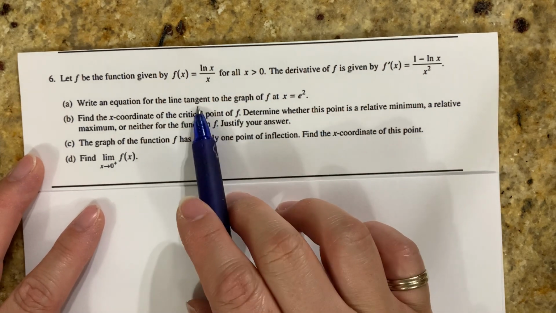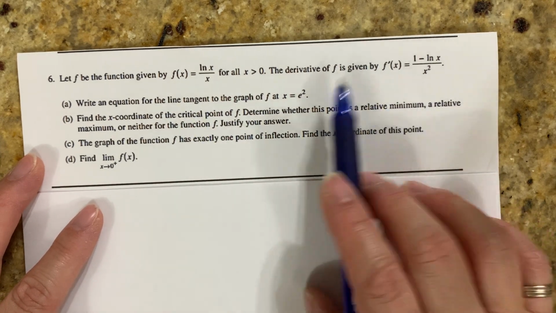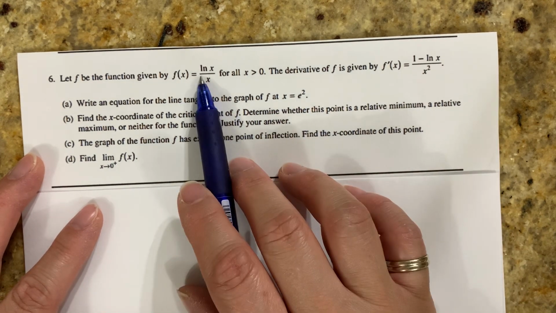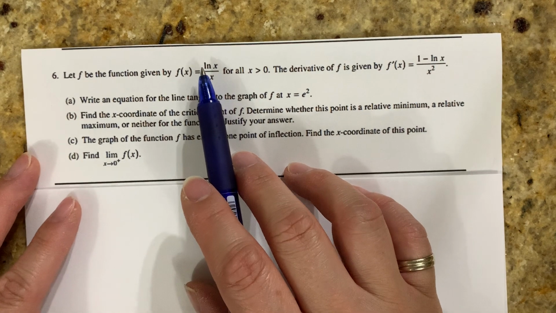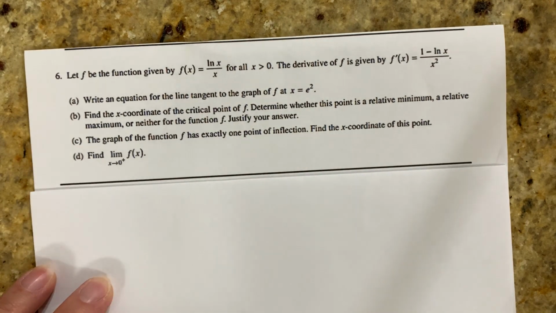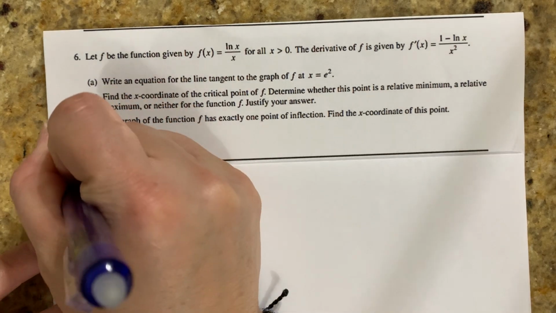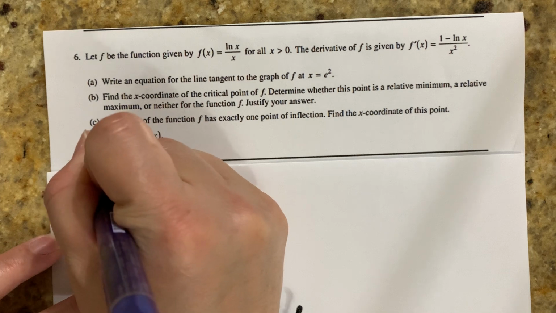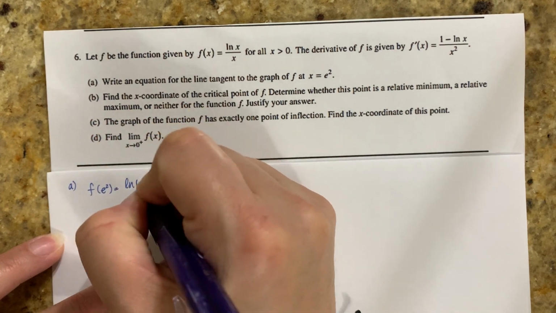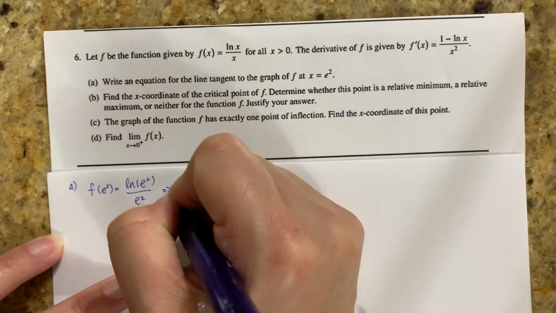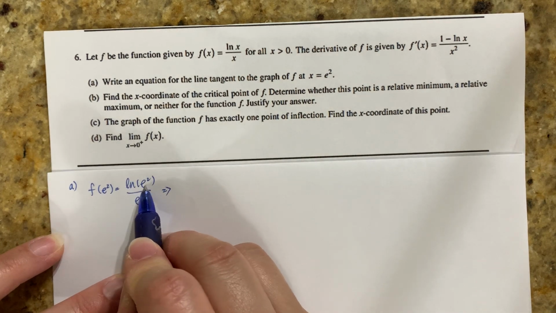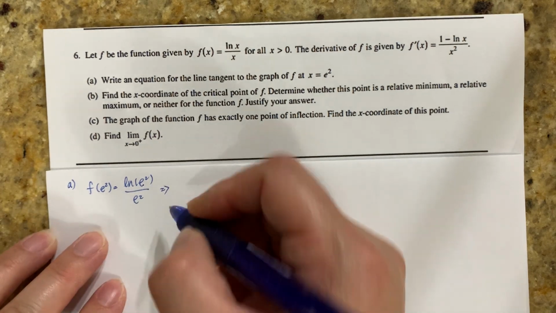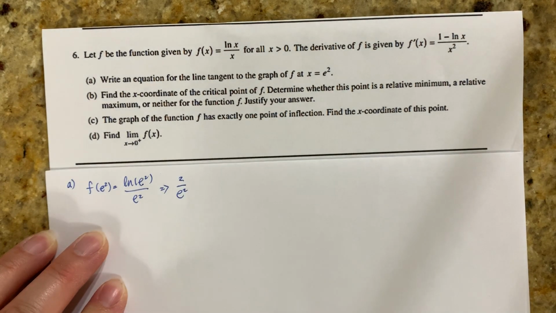Okay, remember, tangent line, that means we need the slope, which I already have, which means I plug in the x value to get my slope. And I also need to plug my x value into the original function to find my y value to write my equation, okay? It doesn't matter which one you start with, but I'm going to start with getting the y value. So, f of e squared equals natural log of e squared over e squared. Well, the natural log and e will cancel each other out, bringing down the 2. So, it's really 2 over e squared, all right?